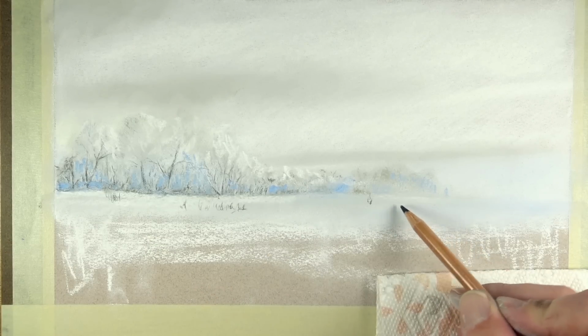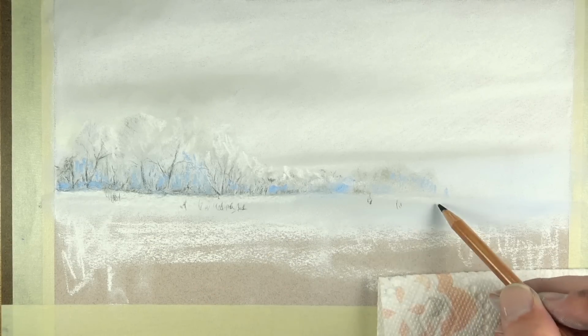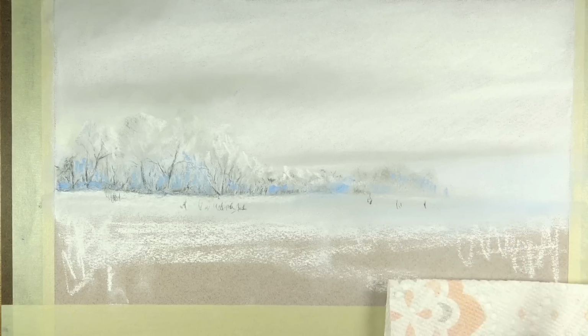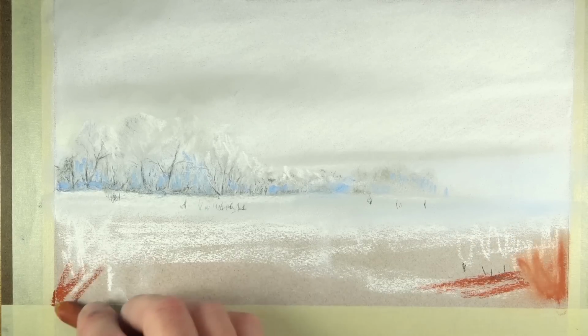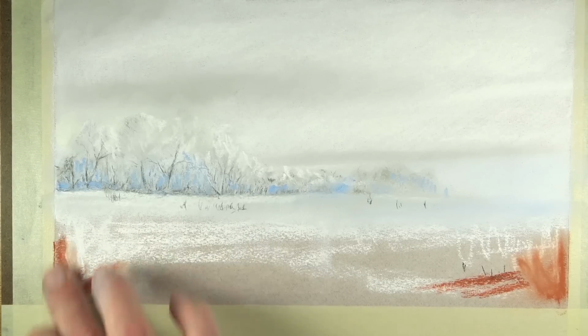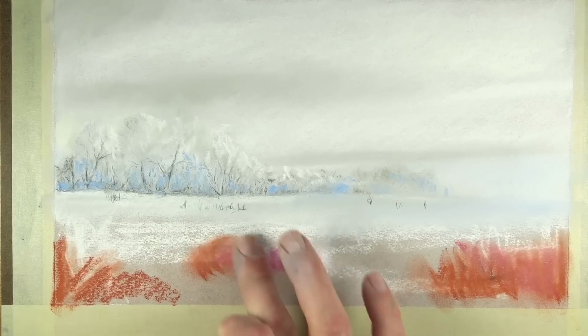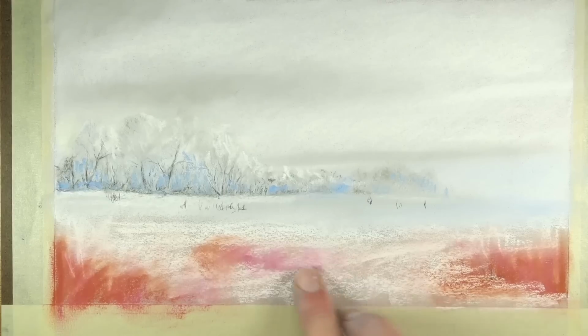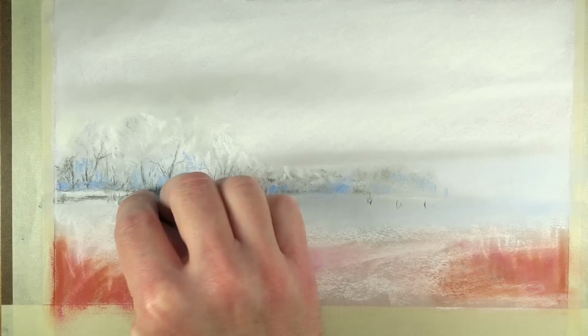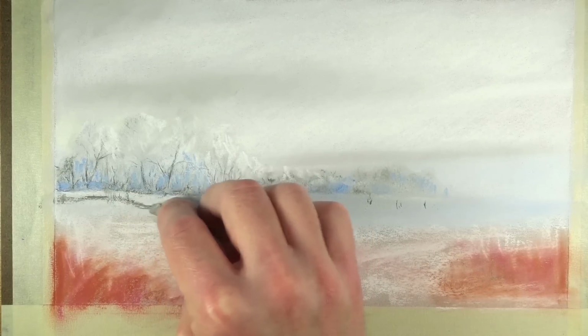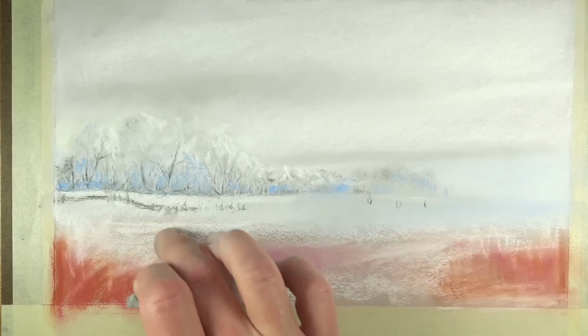A few smaller trees and bits of branches that are coming up from the snow are added with the black pastel pencil. Then, before continuing with the middle ground, we'll establish some of the colors in the foreground. For this example, I really want to play up the color combination of oranges and blues. These colors contrast each other because they're complementary colors. For this reason, quite a bit of burnt sienna is added in the foreground.